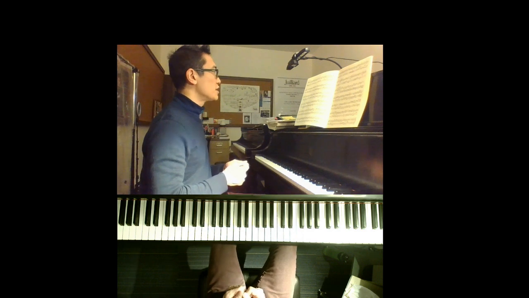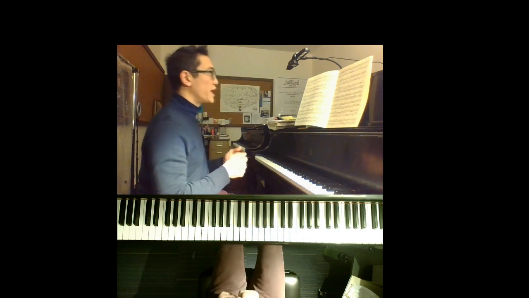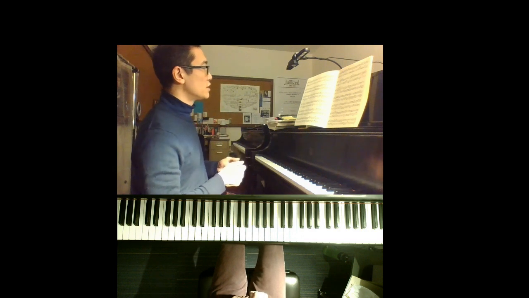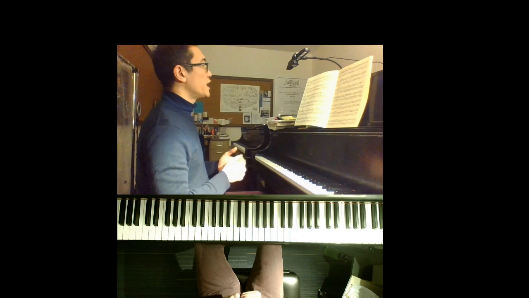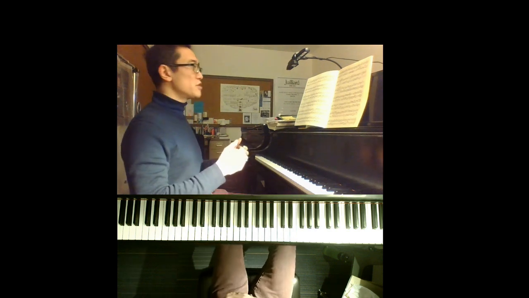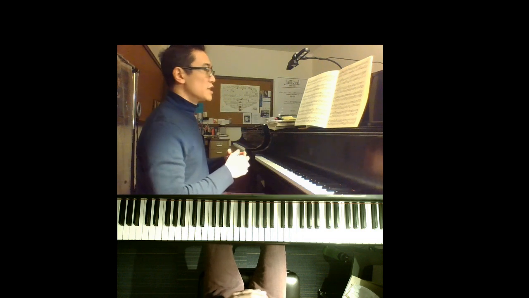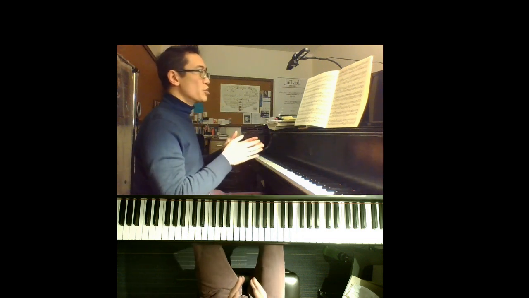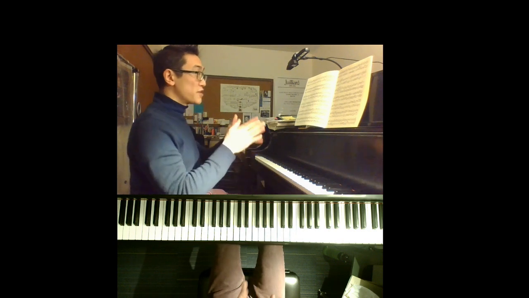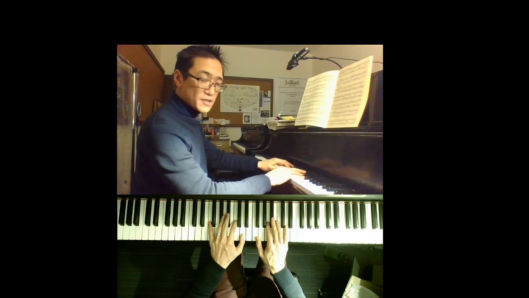Some may ask, well, we have a dotted 8th note and a 16th note, or the dotted quaver and a semi-quaver. Then does it mean that it is going to be polyrhythm, 3 against 4? The Baroque practice is to play the short note, the 16th note, together with the last note of the triplet. So we'll execute it like this.